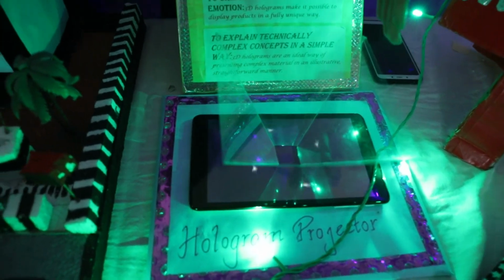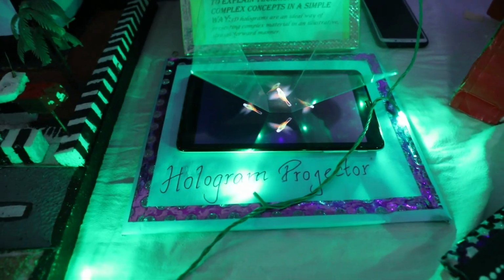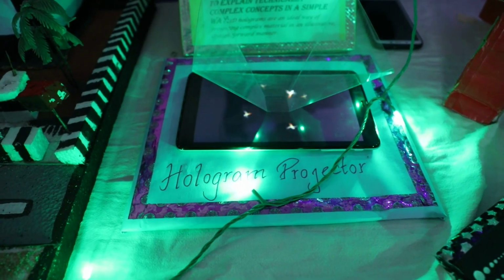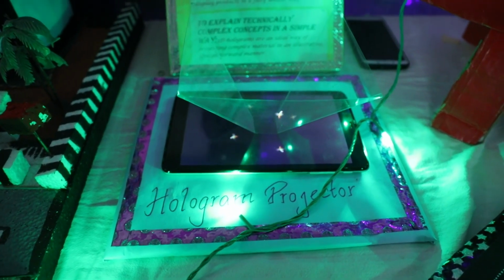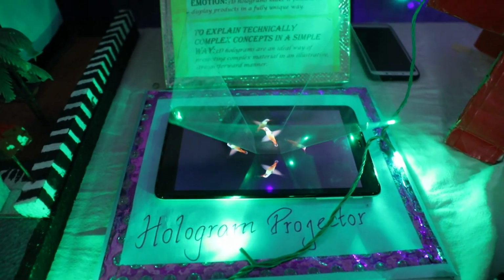And on the sides we can see that it is creating a 3D effect, and it is going to create a lot of amusement and excitement in the audience.